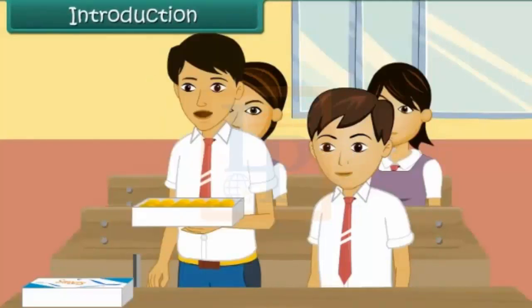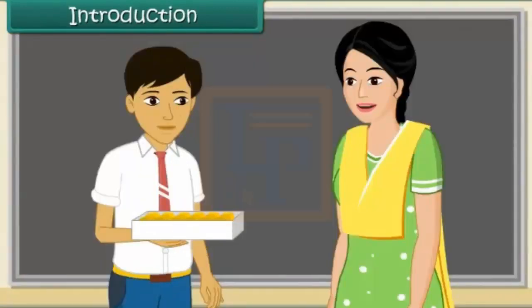Teacher, here are sweets for the new car we just bought. Congratulations, Sanjay. Thank you for the sweets. So, you will now be traveling to school in your new car? Yes, teacher. My father will drop me to school every morning in the new car and then I will take the school bus home. Very good, Sanjay.